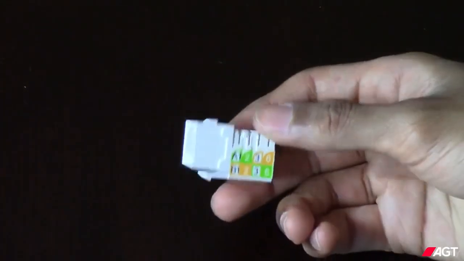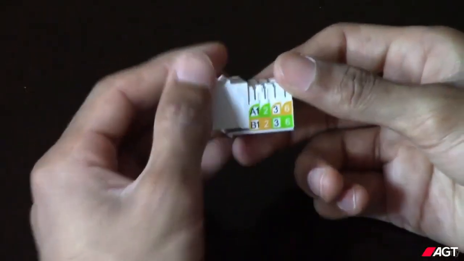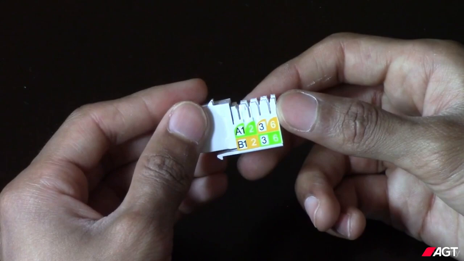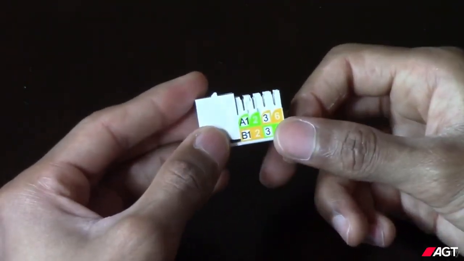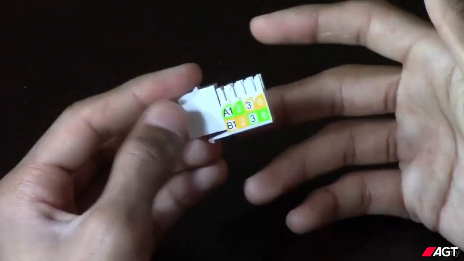So here we have our jack. The first thing that you'll notice is that there's an A pattern and a B pattern. There's no real difference between the two sides in terms of speed or reliability, but keep in mind that we've defaulted to the B pattern in the USA. So if you're doing a cabling job in the US, always choose B.